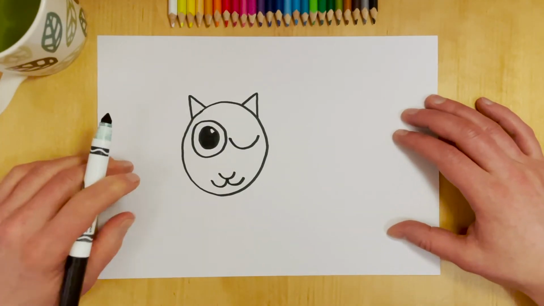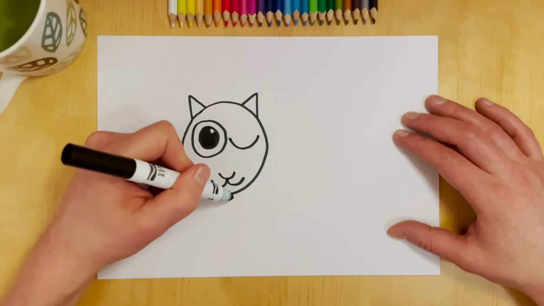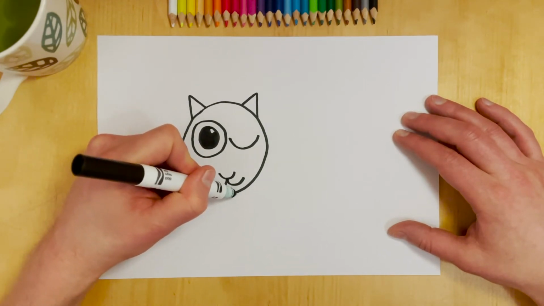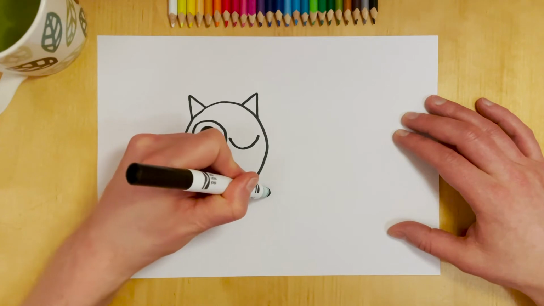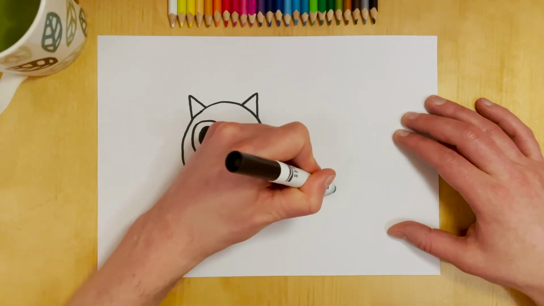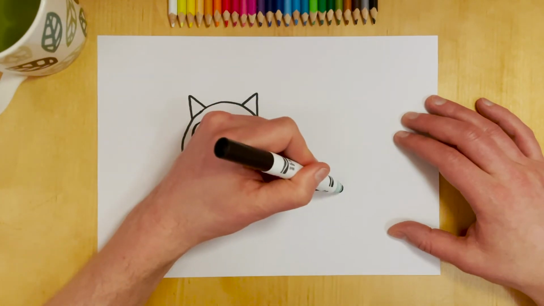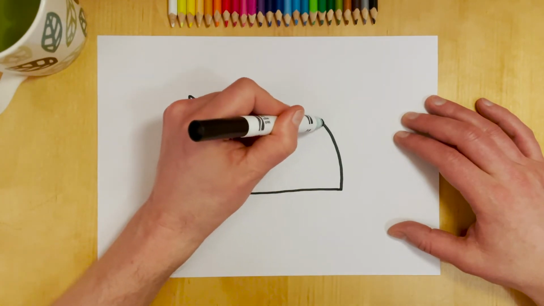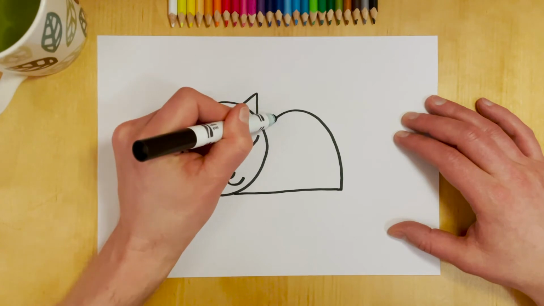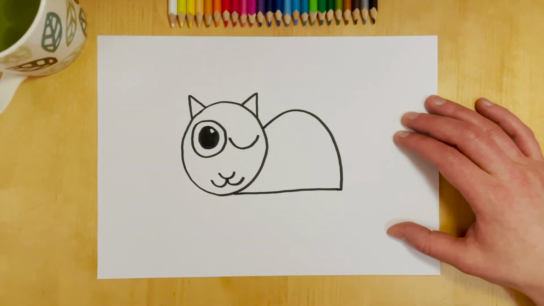Okay, now we're going to move on to the body. So for the cat, he's going to be laying down. So we're going to draw a straight line out from the bottom of the circle. And then let's draw a curved line up from there that curves up and then connects back here at the head. Okay, so there's the cat's back.